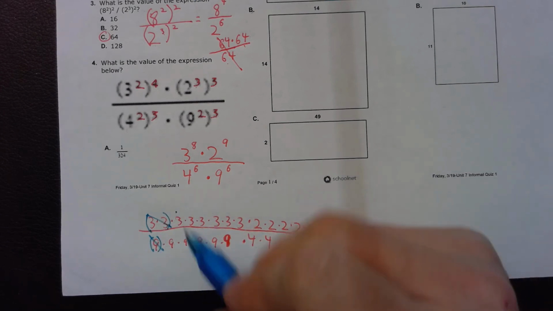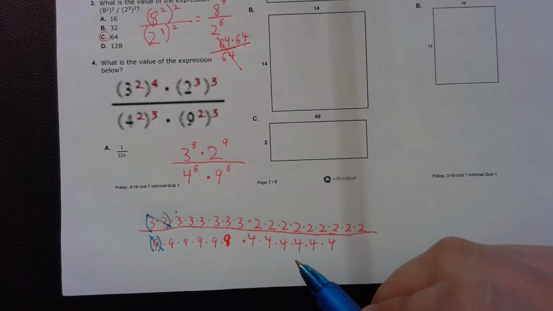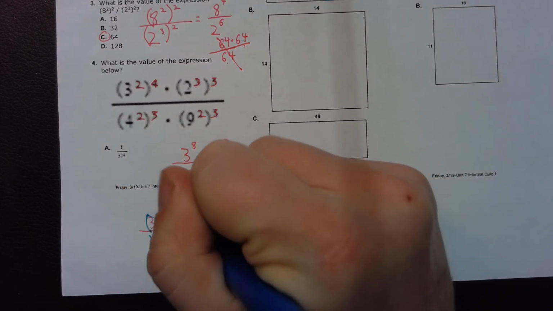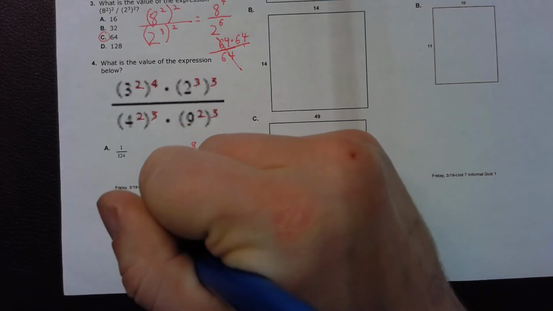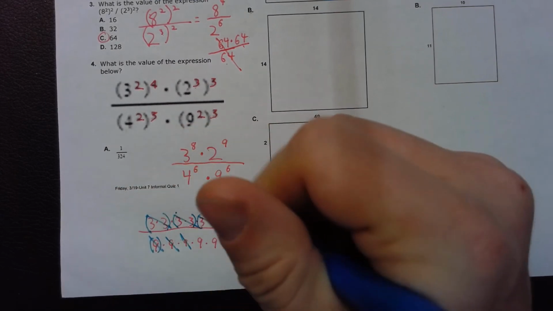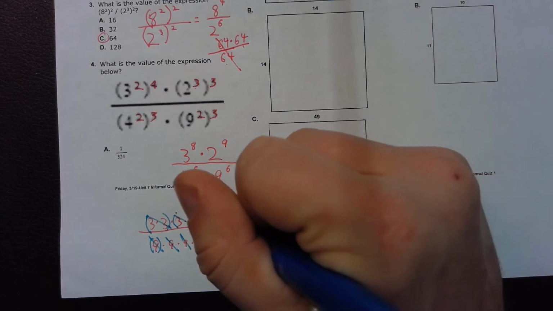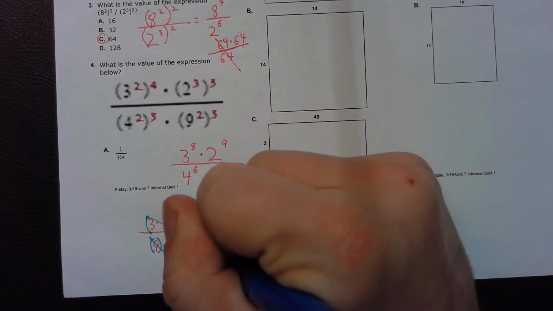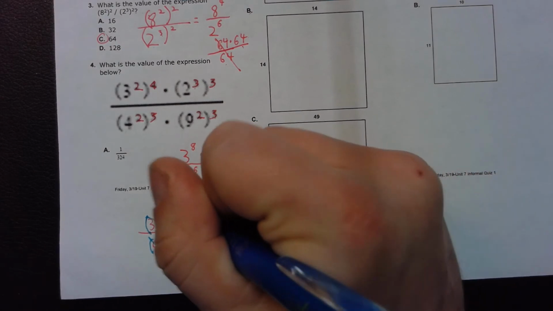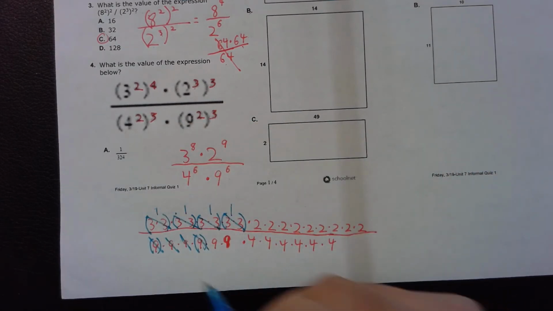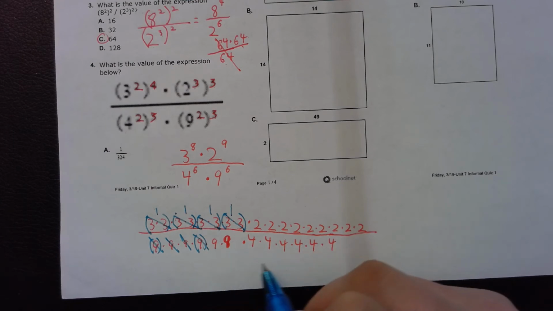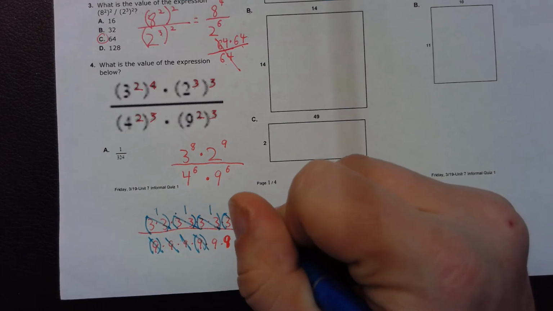Writing it out and then crossing out these values will help shorten your workload immensely. So we'll just keep pairing these up. 2 more 3s, 1 more 9. 2 more 3s, 1 more 9. 2 more 3s, 1 more 9. Okay, my 3s are all gone, so these would all come out to be a bunch of 1s. And then we still have 9 times 9 there, so that's not going to work.